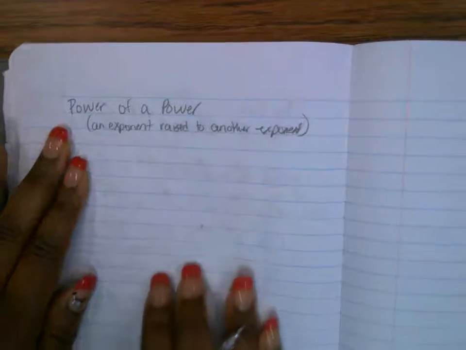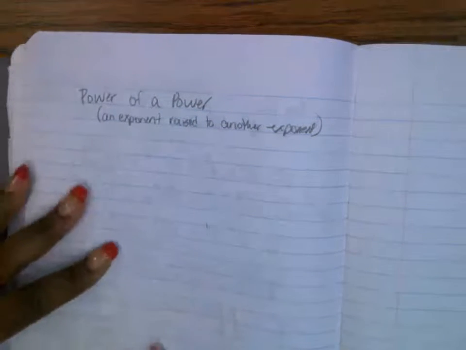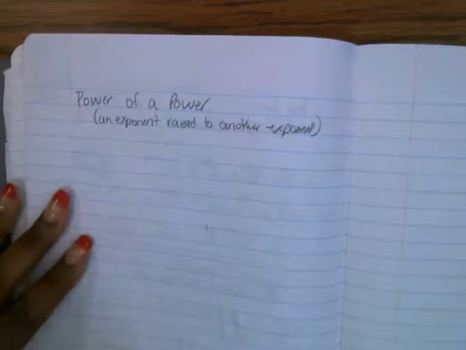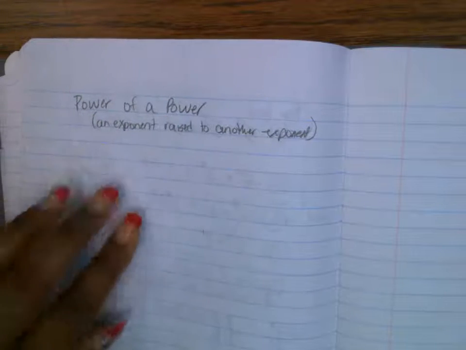Avenel, this is super easy, babe. You could get this. Say again, babe. A power of a power. Oh, okay.